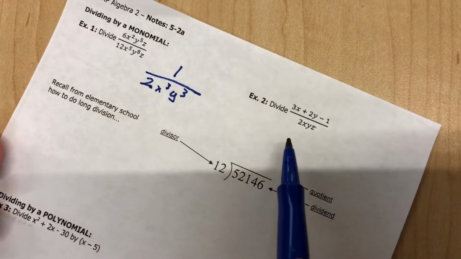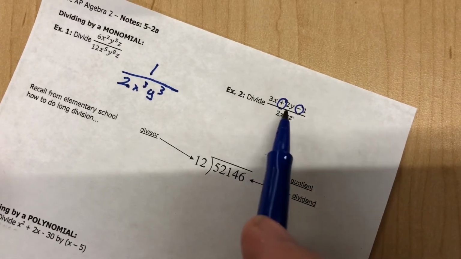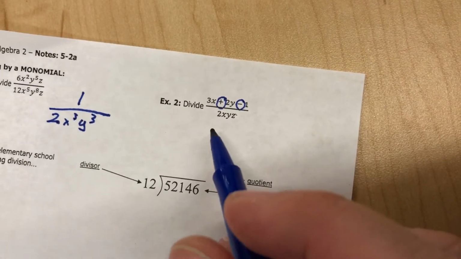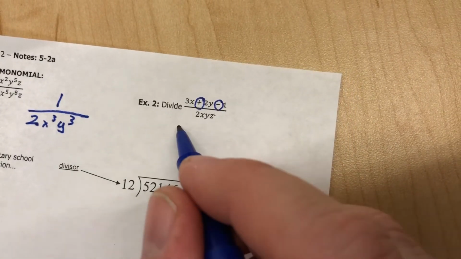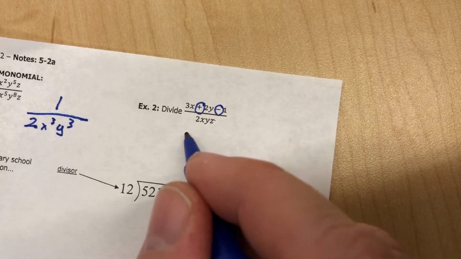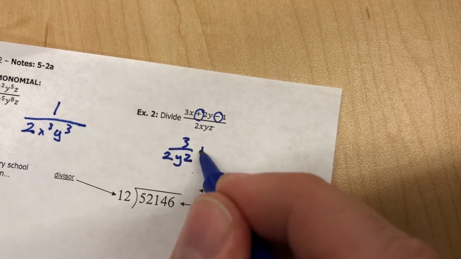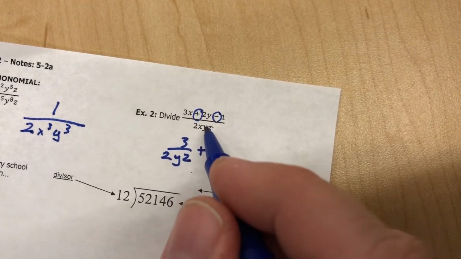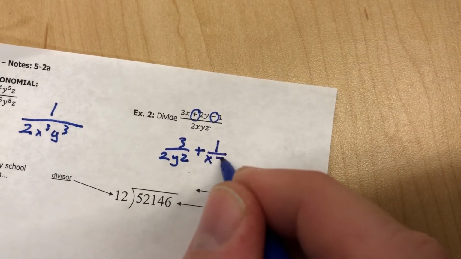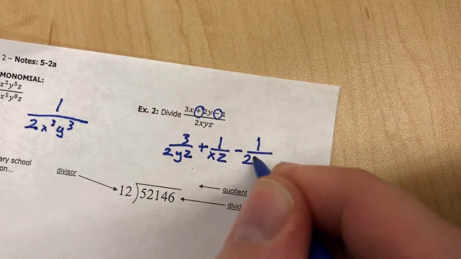Now on example number 2, this one's slightly more complicated. We have these operations that are between the different terms up here on the top. So we're going to pretend like each one of these is its own fraction. So 3x over 2xyz means that the only thing that's going to happen is the x's will reduce down to 1. So we're going to have 3 over 2yz. Then I had a plus sign, so I have a plus 2y over 2xyz. The 2's will reduce down to 1, the y's will reduce down to 1, so that's going to be 1 over xz. And then minus, this 1 over 2xyz is not going to reduce, so it's 1 over 2xyz.